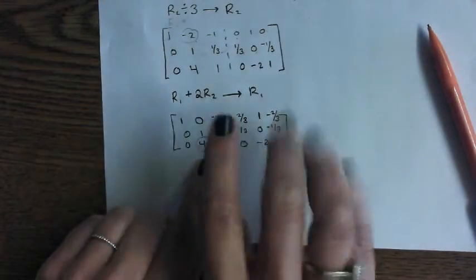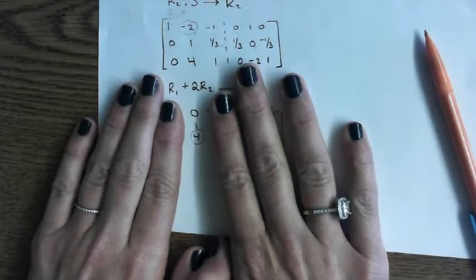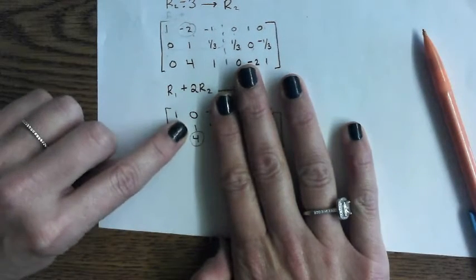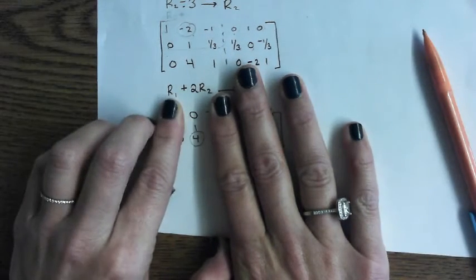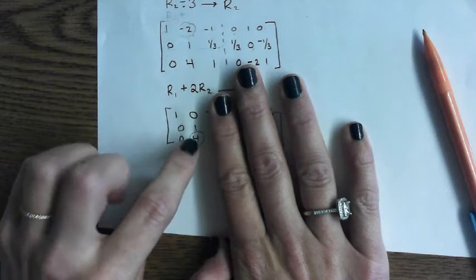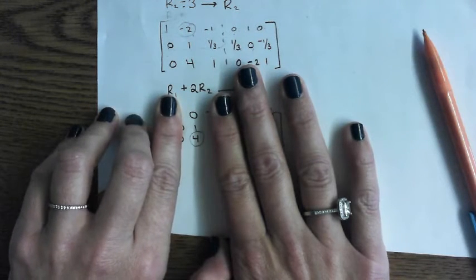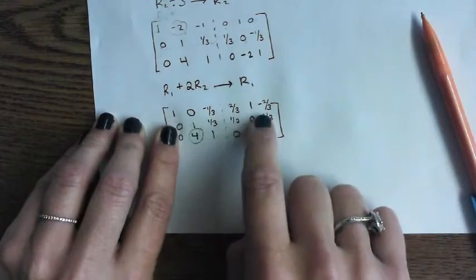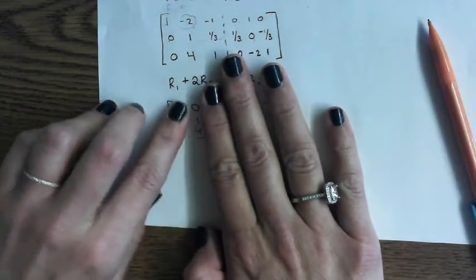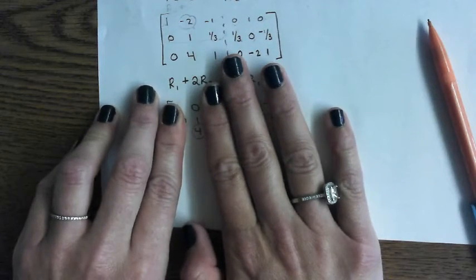I want to take column by column, so you really aren't looking at anything else. I can only use row 2 and row 1. What am I going to do to row 3 to get it to be a 0? I'm going to have to subtract 4 times row 2, right? Looking only at those 3 numbers. Does that make sense?